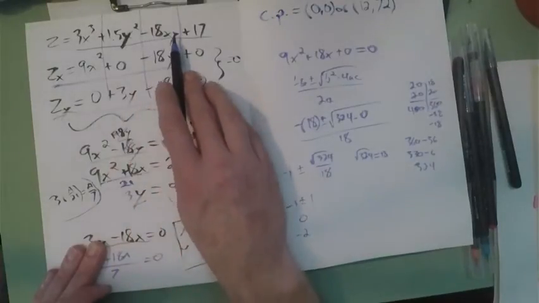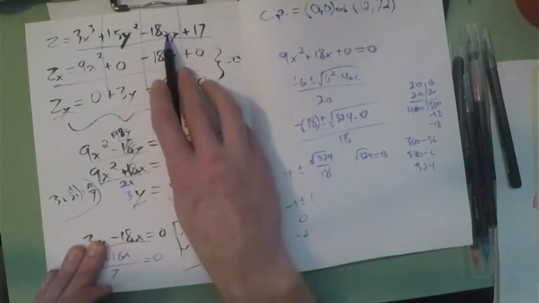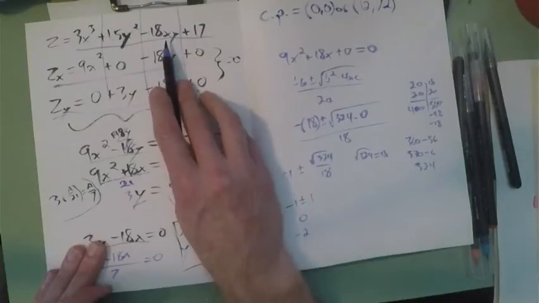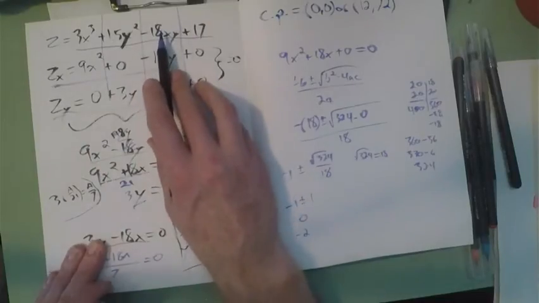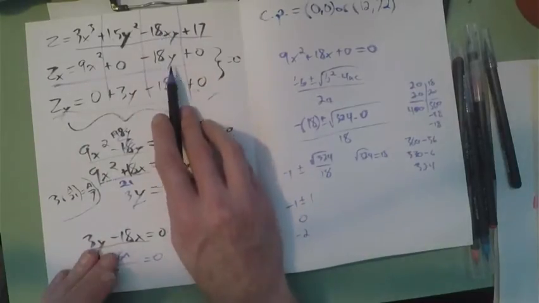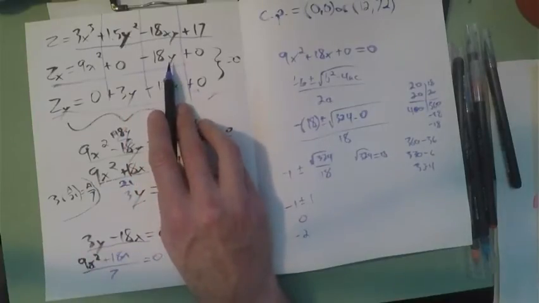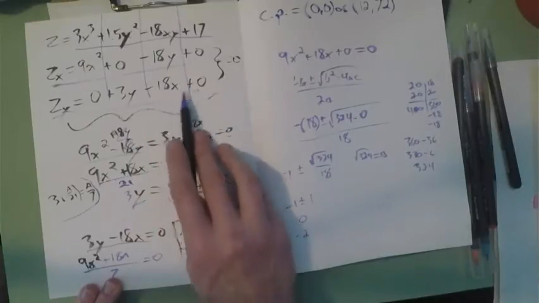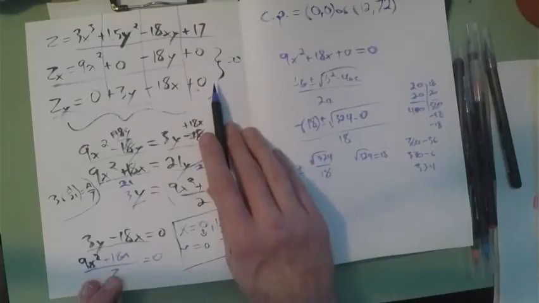For 18xy, we get 18y when we're treating y like a constant and asking, how does this change as we change x? If x goes from 0 to 1, the value of z, or at least the part affected by this term, is going to decrease by 18 times whatever the current value of y is. Right? Likewise for x. And then the 17 becomes a 0 in both cases.